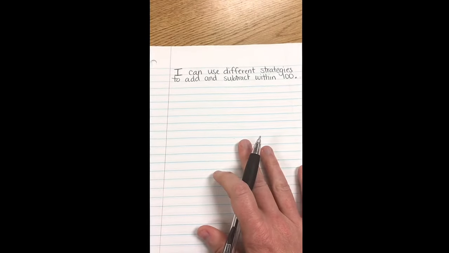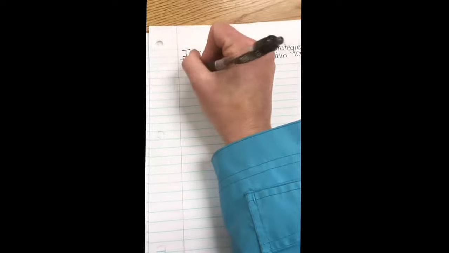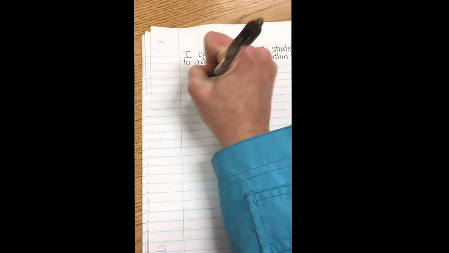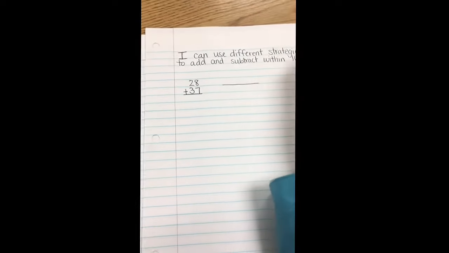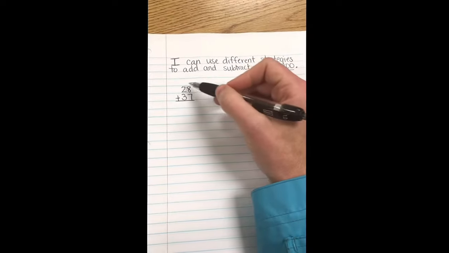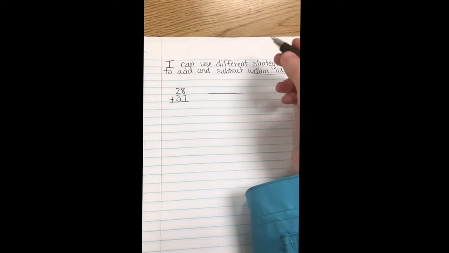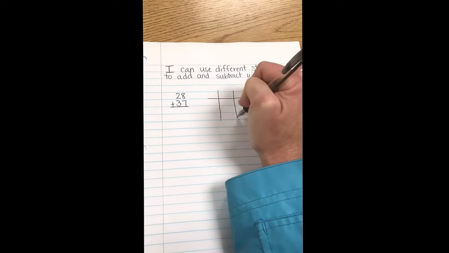So one of the things that we're going to do to use different strategies to add and subtract within 100 is we're going to draw pictures. So if the number's 28 plus 37, if that's the problem, then we're going to set it up. And again, we're just doing within 100 these next few weeks. So it will be a 2-digit number plus a 1-digit number, or a 2-digit number plus a 2-digit number, and that's it. So we're going to set up our chart, and I'm going to teach them how to do this.